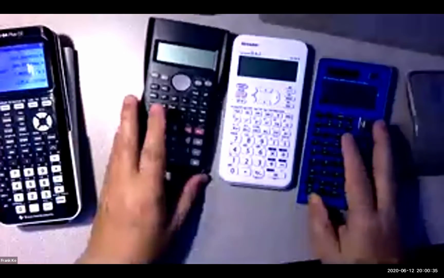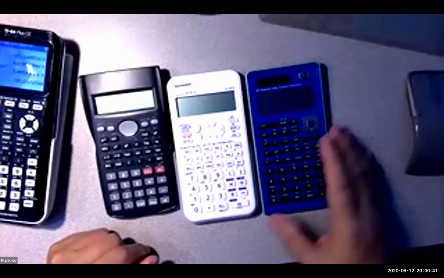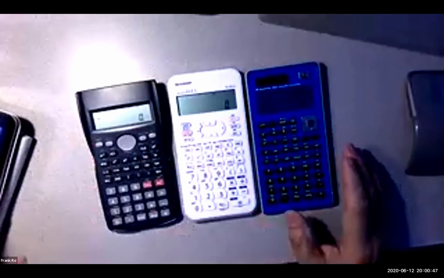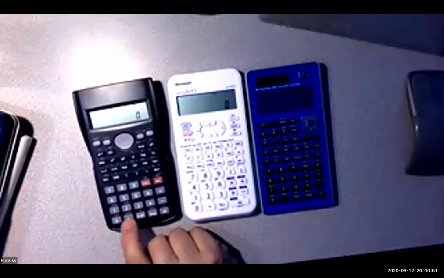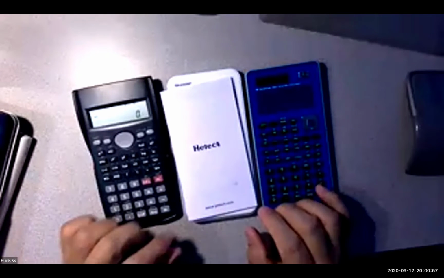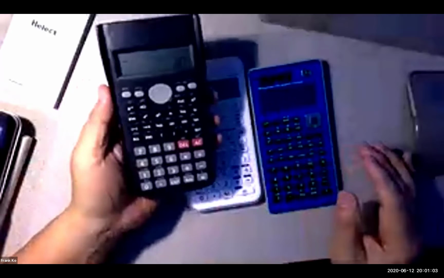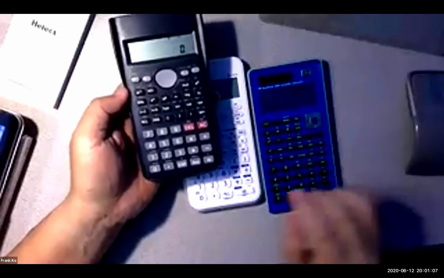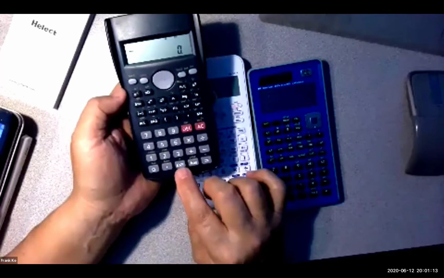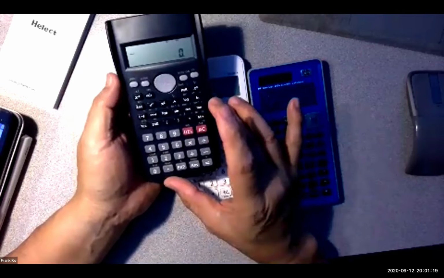Then we have the more basic scientific calculators. I'll turn each of these on. The recommended calculator that I had in our syllabus is this particular one right here. This one comes from a company called Helect, and it's a great calculator for under $9. What makes this particularly handy are several things. It's got an ENG key, and then it's got the EXP key. So for keying in some of our calculations, this is one of the easiest ones to use.